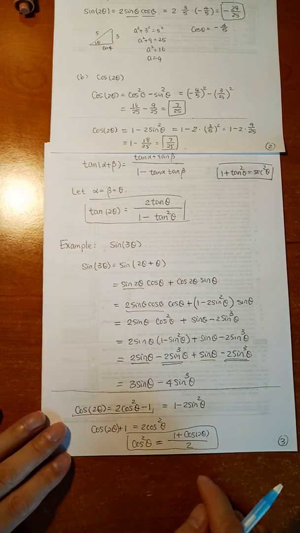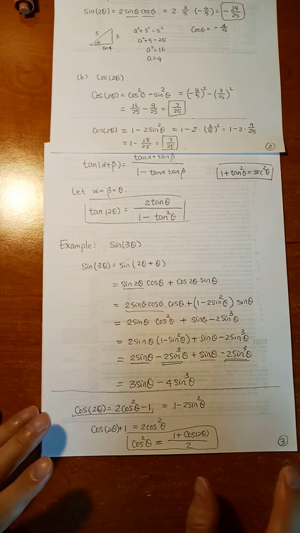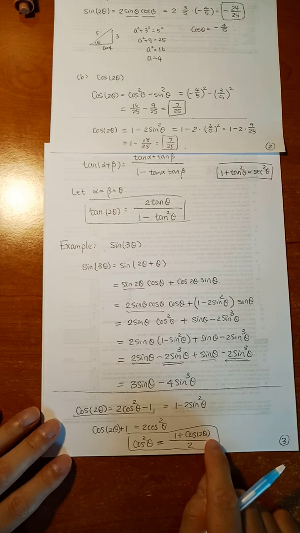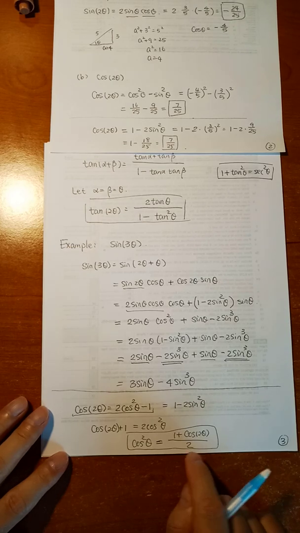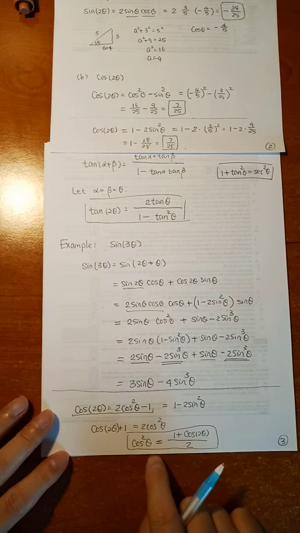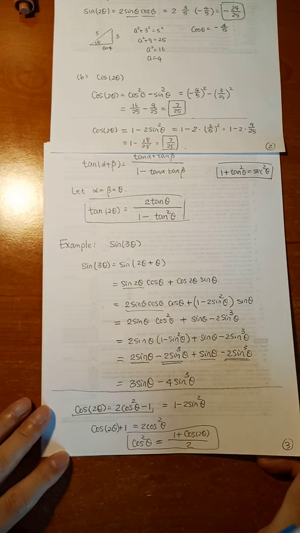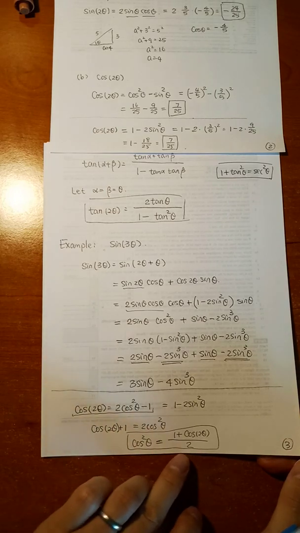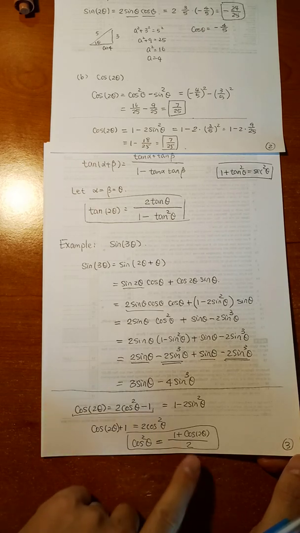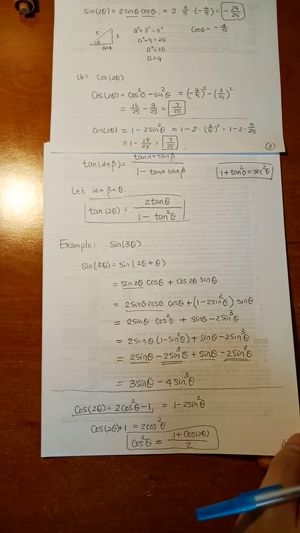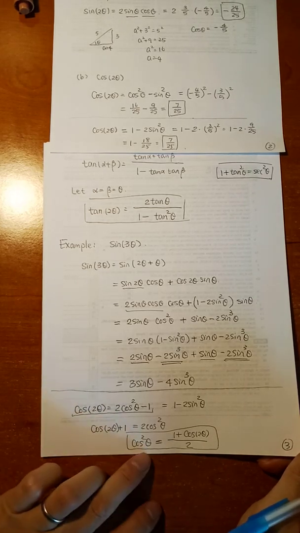Why do we consider this as a formula? Because on the left-hand side of the formula, it has a power. On the right-hand side, it has no power, but it has a coefficient 2, the multiple of theta. This formula is very useful when you do the integration of cosine theta squared in calculus. We reduce the degree to the lower degree, degree 1. With degree 1, we can do some special computation. With the power, we cannot do that.